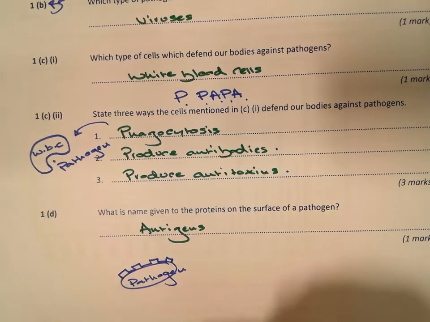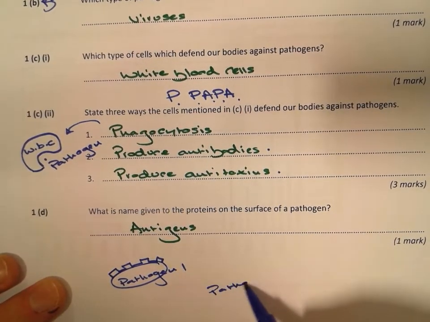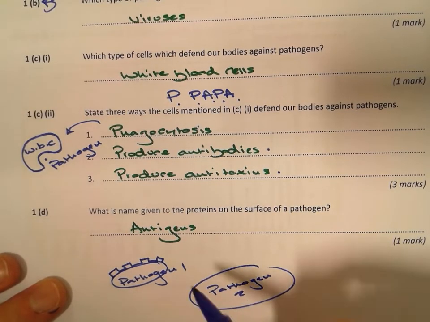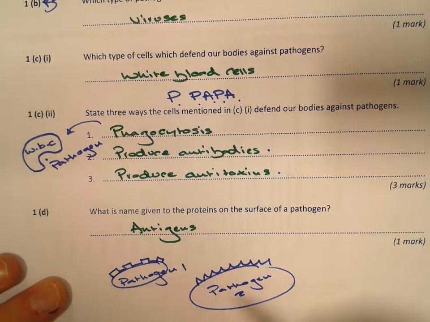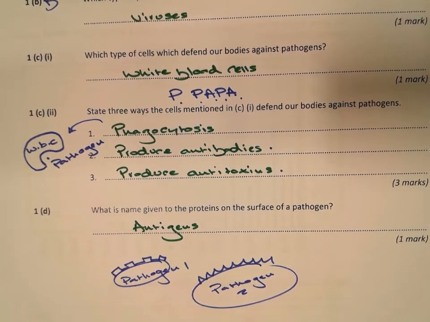So that's pathogen 1. Another pathogen, call it pathogen 2, is going to have different antigens, so they might look a bit more like that. Pathogen 3 might have different antigens. 4 will have different antigens. 5 will have different antigens.